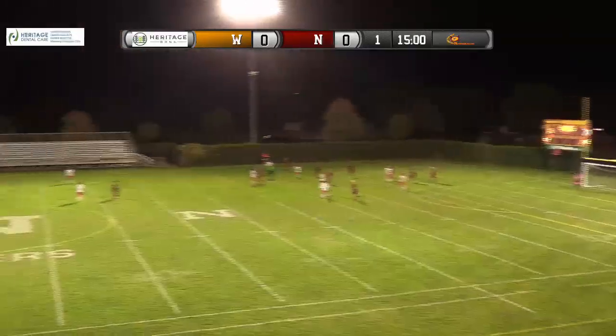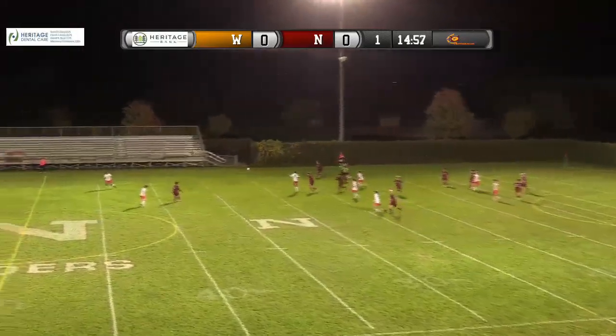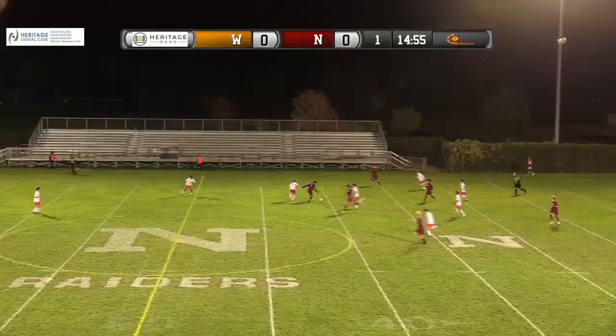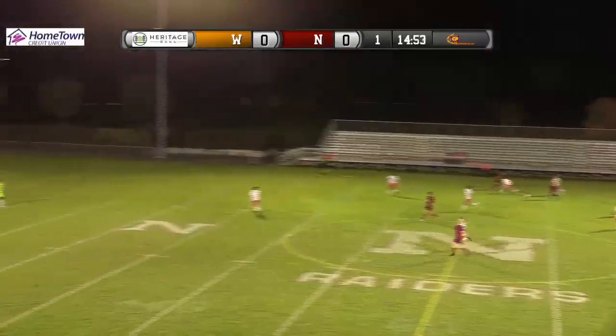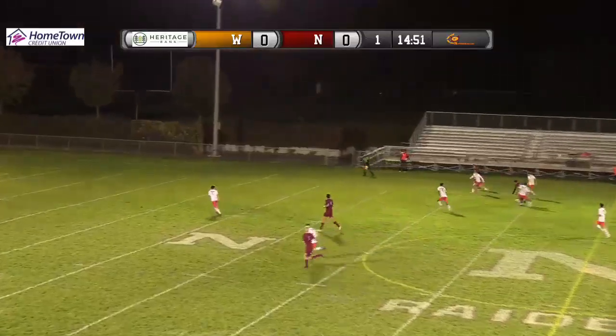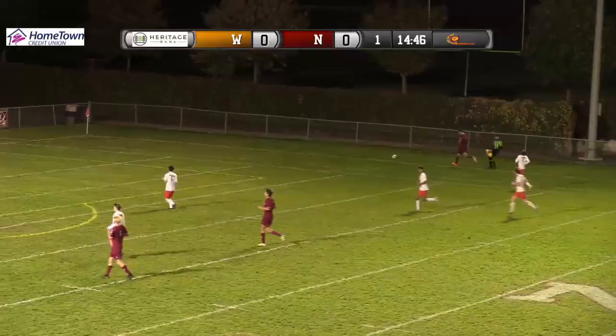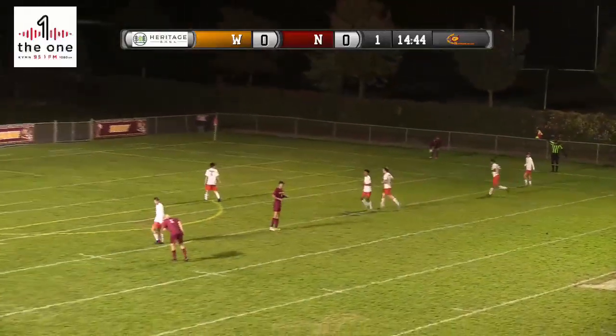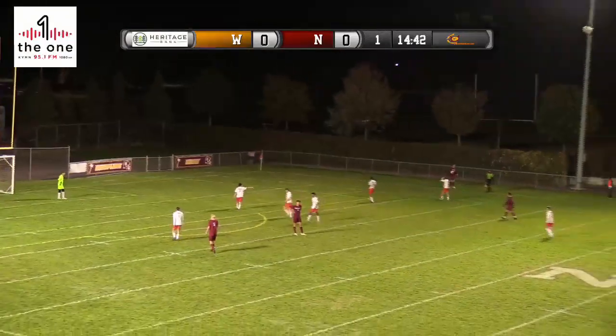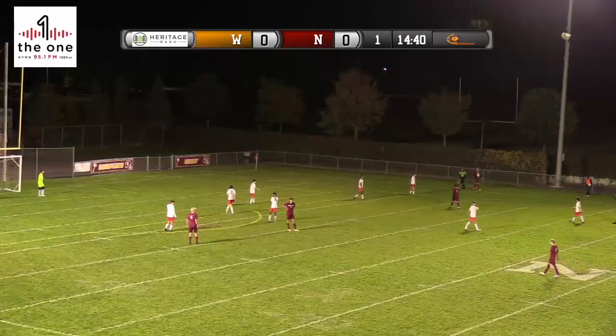Raiders trying to get it upfield. One over by Anthony Baez again. It's at the feet of Ramirez. Ramirez trying to play Garrison Giza. Back at the feet of Ramirez. He'll weave through the defenders. Plays Giza on the run. It'll just go out of bounds for a Raiders throw-in. Raiders pushing up now, that back line coming up.